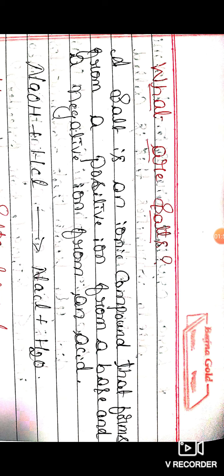Observe this equation: sodium hydroxide reacts with hydrochloric acid, and sodium chloride and water are formed. Sodium hydroxide is a base, and hydrochloric acid is an acid. When a base reacts with an acid, it gives salt: NaCl is the salt and H2O is water. So a base reacts with an acid to give salt and water.